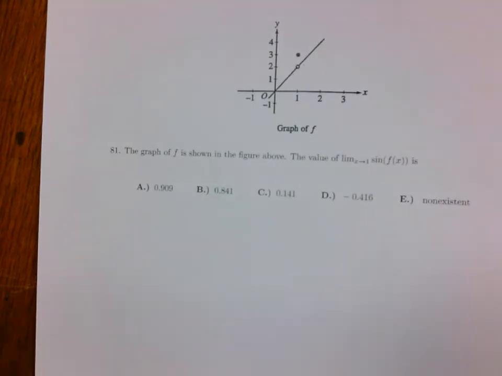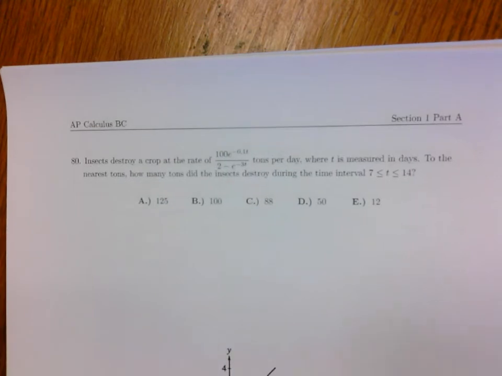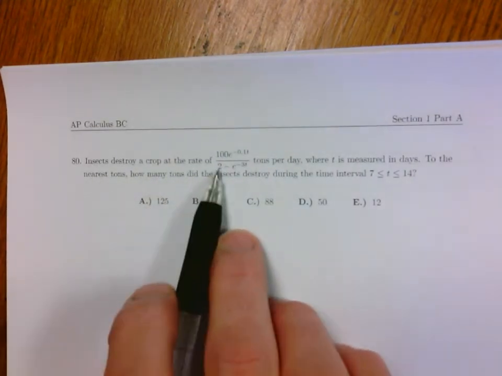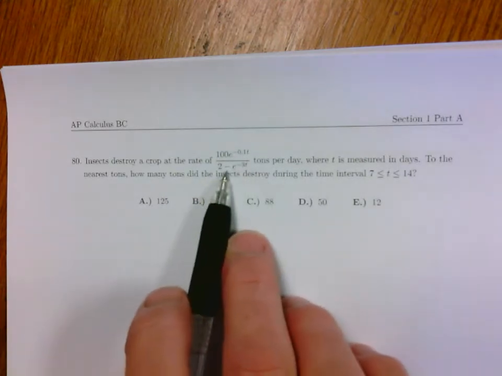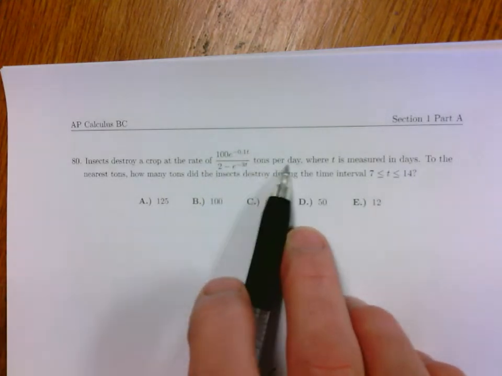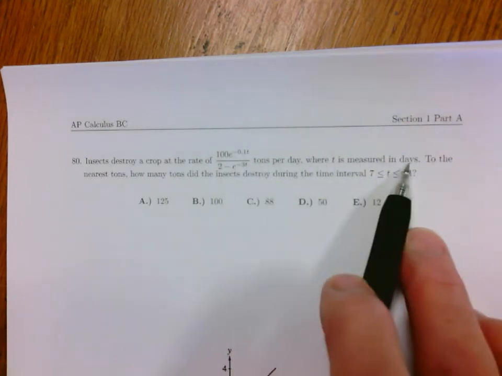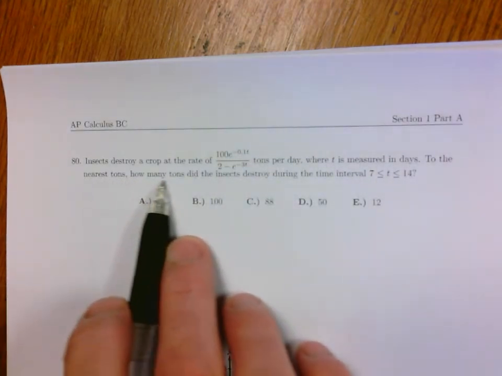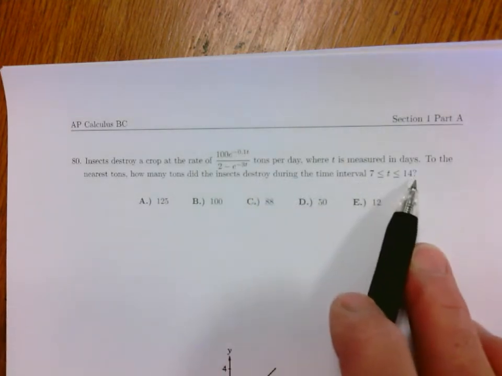Okay, number 80. Okay, so insects destroy a crop at the rate of 100 e to the negative 0.1 t over 2 minus e to the negative 3 t tons per day. That is the rate, where t is measured in days. To the nearest ton, how many tons did the insects destroy during the time interval from 7 to 14?